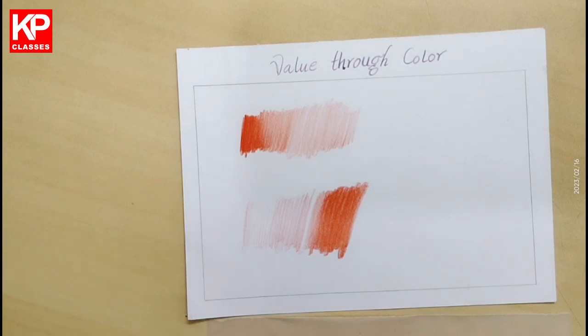So I'm going to give you some practical examples of this as well, of how you can use a colored pencil to show the different types of values.